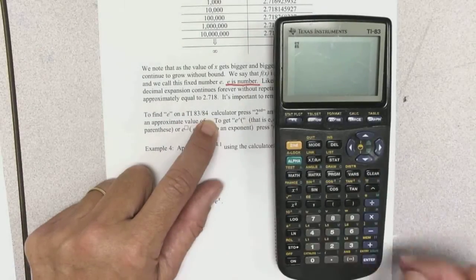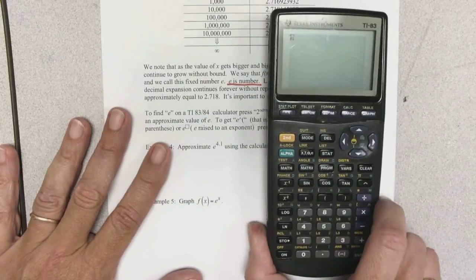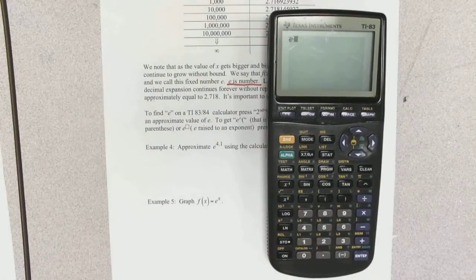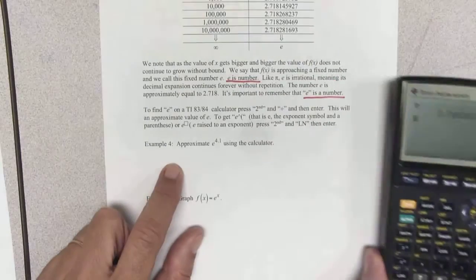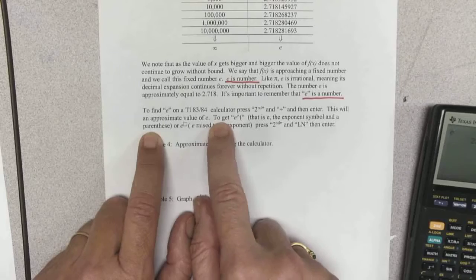Press second and the division symbol. Notice that gives me the letter E, but really it's the number E. Press enter, and there it tells you what the value of E is. So it can absolutely give you the value of E. This will give you the approximate value of E.